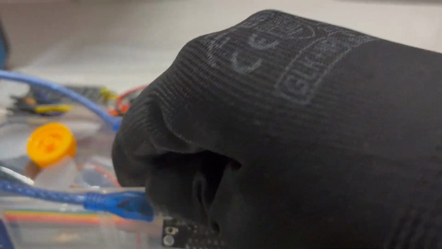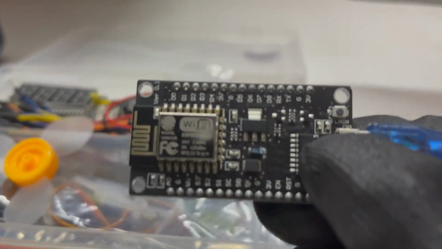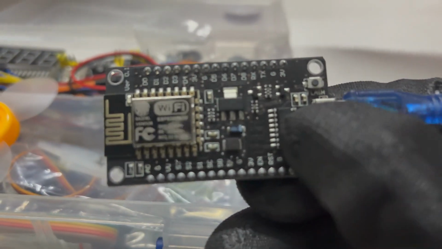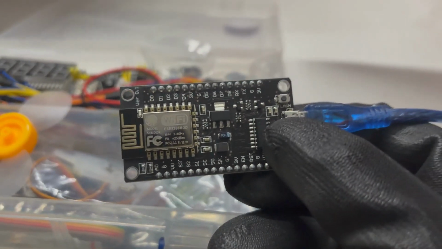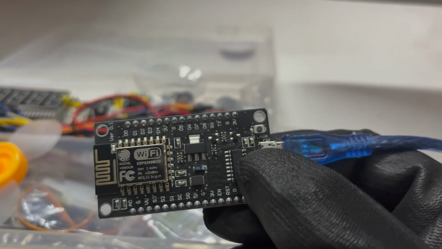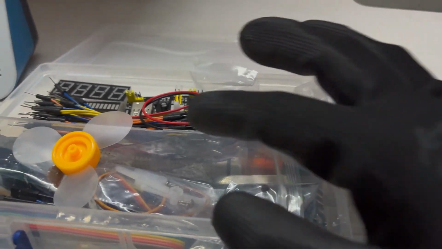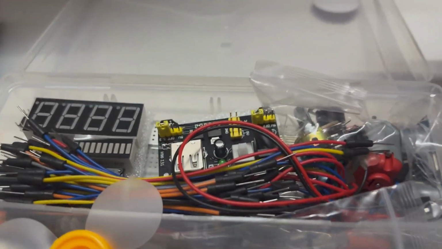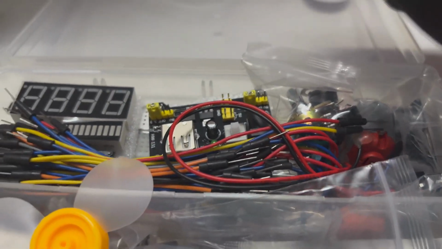For example, the first and the major component is the ESP8266 chipset. This board is available in the box itself and it can be programmed. All the components that are required for this course are readily available inside the box.